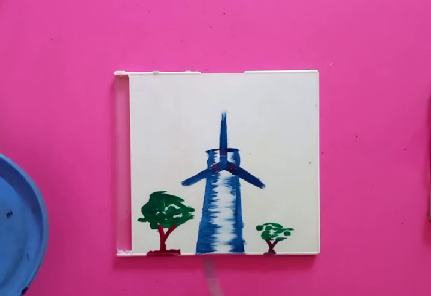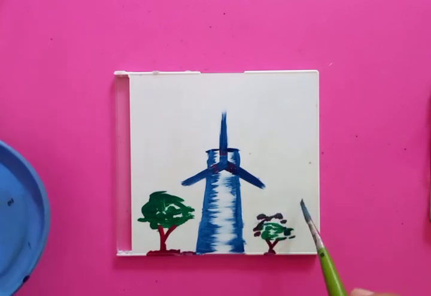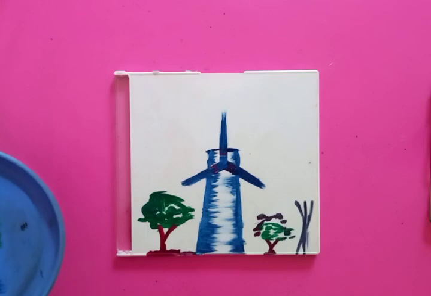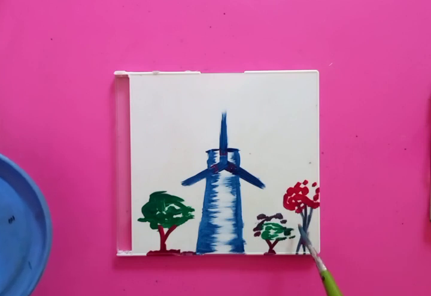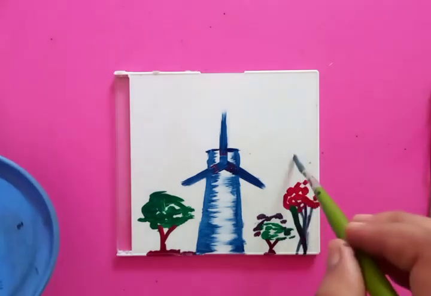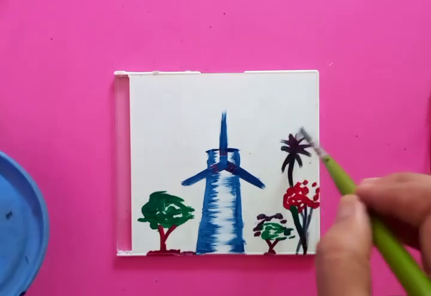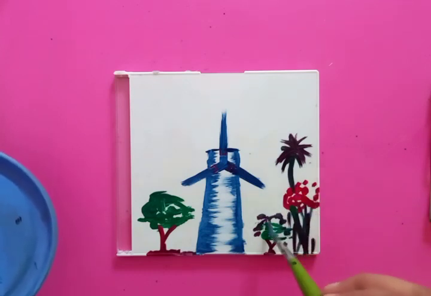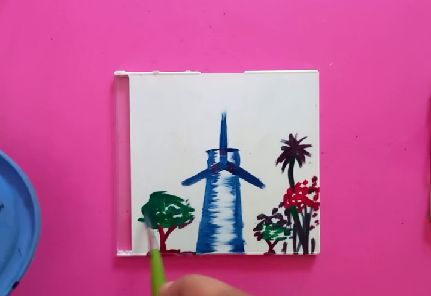here. Drawing the other tree lines. Okay, so there's the details of the natural landscape.